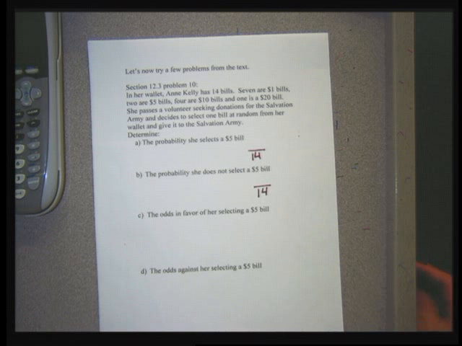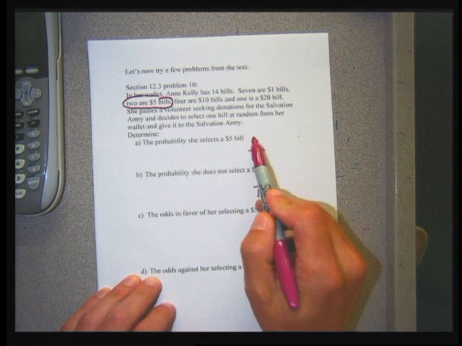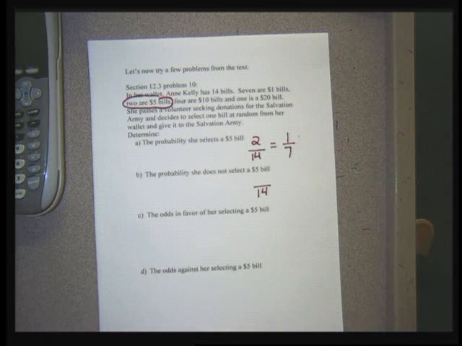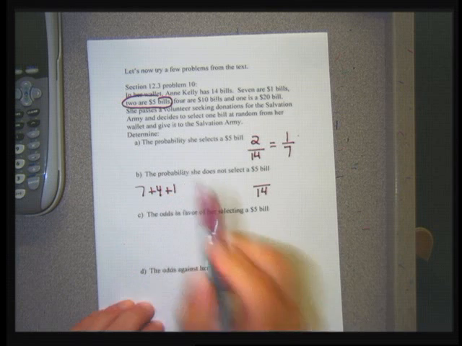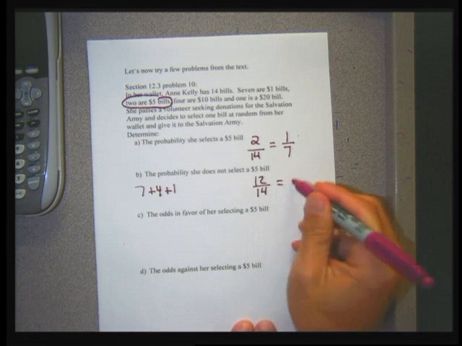The numerator needs to contain the number of bills that have the look that I want. For part A, what's the probability that she gets a $5 bill? Well, in her wallet, of the 14 bills, there's 2 $5 bills. So I'd say the probability of her getting a $5 bill to donate is 2 in 14, which I'd reduce to 1 in 7. For part B, the probability that she doesn't select a $5 bill, which means she can pick any of the 7 $1 bills, or any of the 4 $10 bills, or her one $20 bill. The probability that she doesn't select a $5 bill is picking one of the other 12 bills that aren't the $5 bill. So it's going to be 12 in 14, which I can reduce by 2 to 6 in 7.